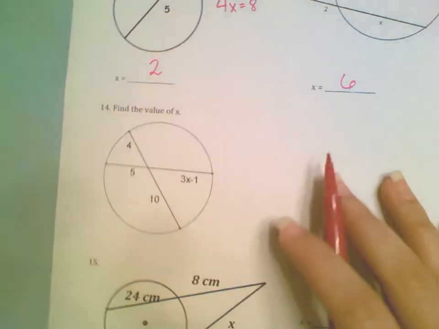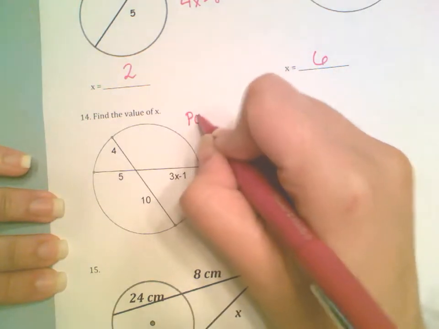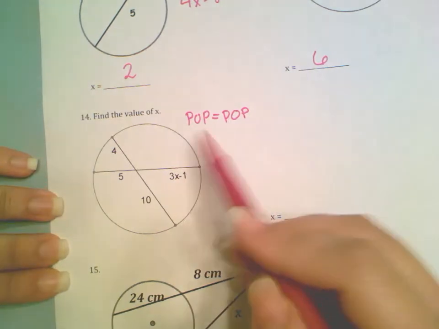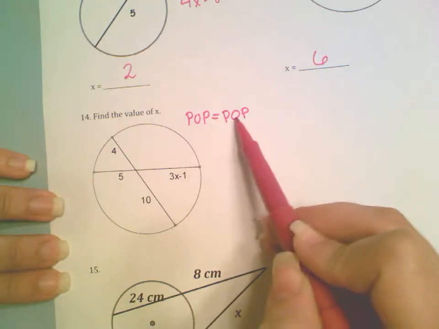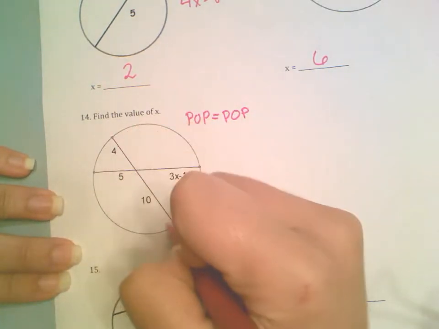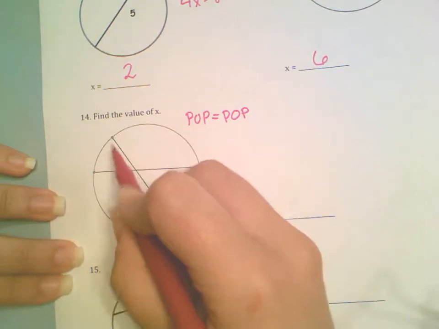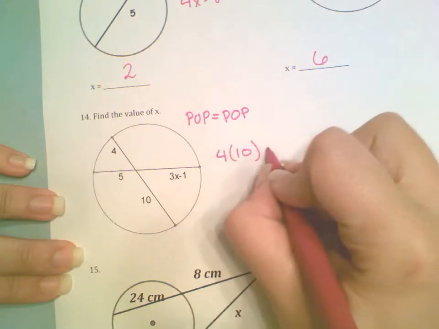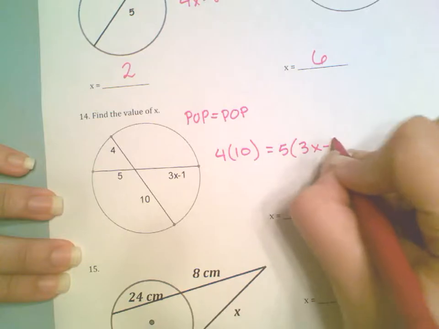For number 14, we will be using POP. POP stands for product of pieces equals product of pieces. So we'll take the product of the pieces and set it equal to the product of the pieces. So we'll do 4 times 10 is equal to 5 times 3x minus 1.